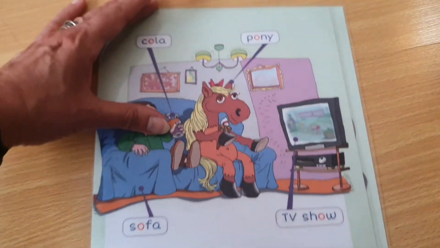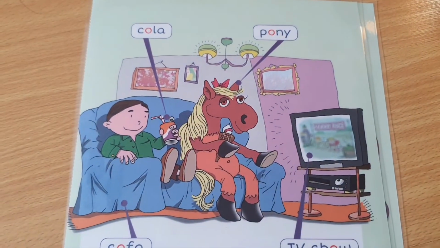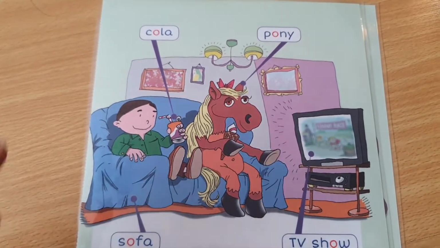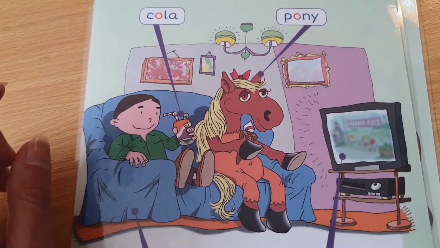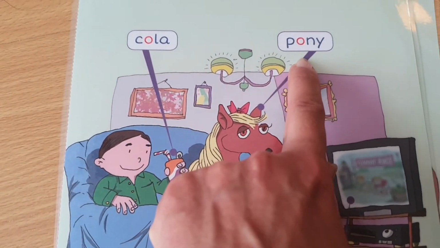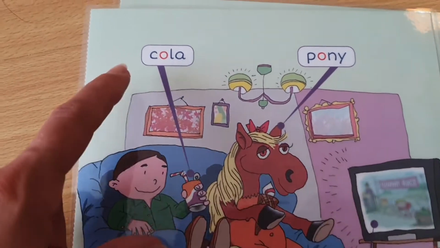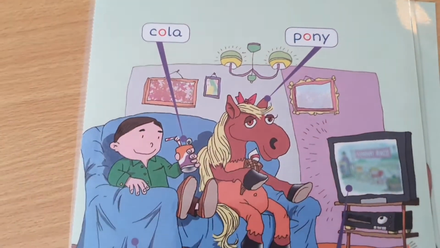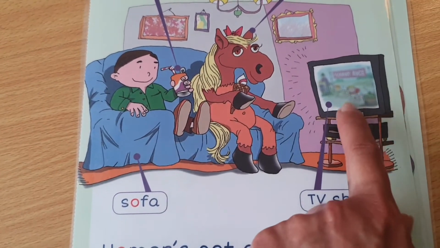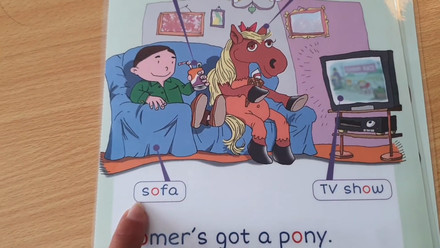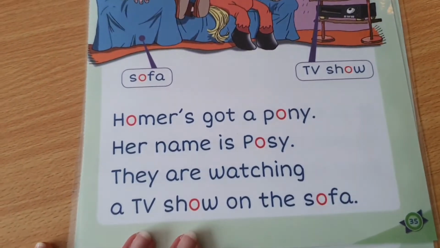This is inside Homer's house. What room is this? This is the living room. Do you see the sofa and the television? Okay. Ooh, and who's sitting on the sofa? Pony. This is a pony. And cola. Coca-Cola. Okay. All right, and this is a TV show. Do you like to watch TV shows? And on the sofa. Very good. Let's read it.